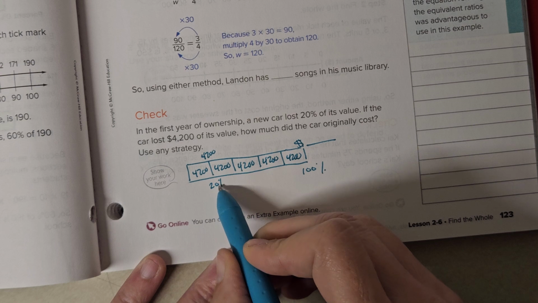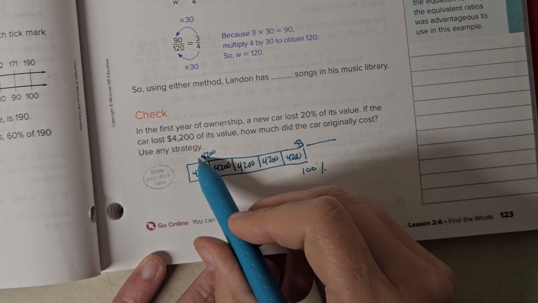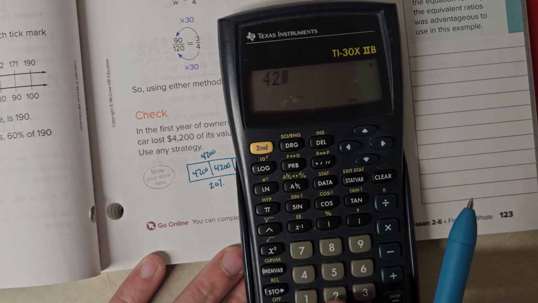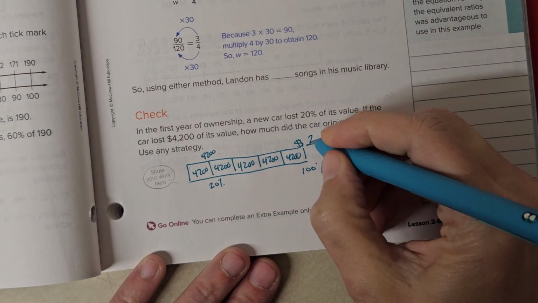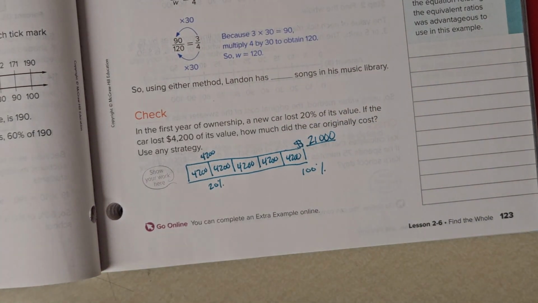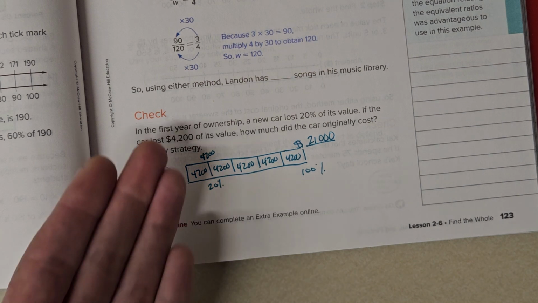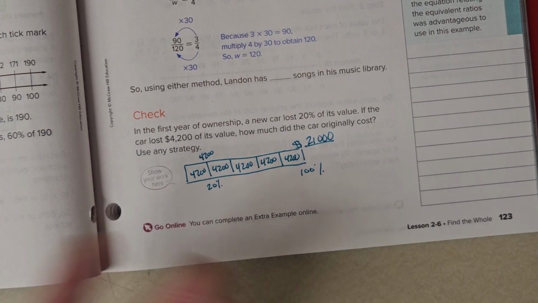And then to get from 20 to 100, you times by 5, so we'd take $4,200 and we'd get $21,000. And that way works really good, okay? Especially if your percent works with 100 really evenly.